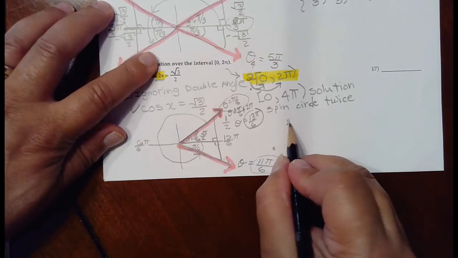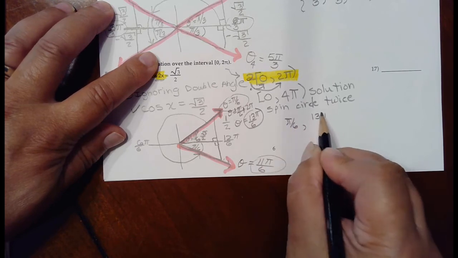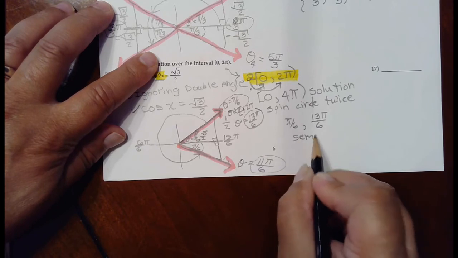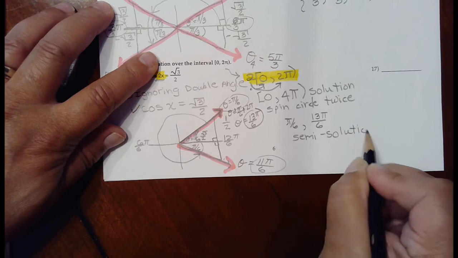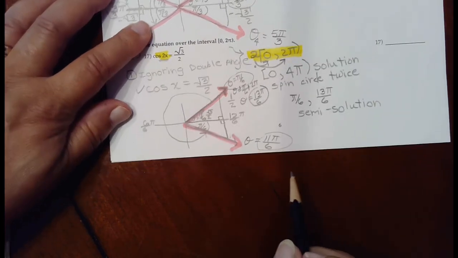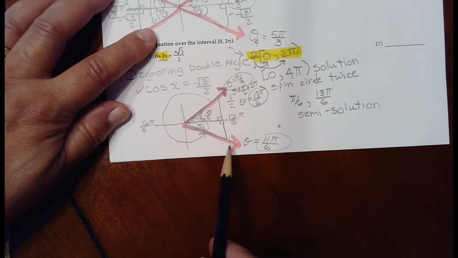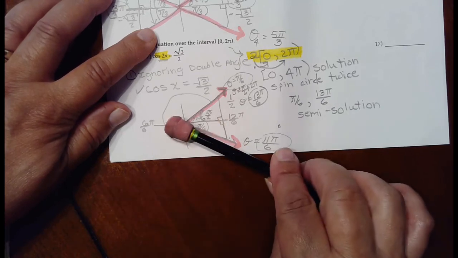This is the first time we spun into quadrant 4. Make yourself get in quadrant 4 again, landing right here. So imagine yourself standing here at 11 pi over 6. You're going to rotate a full 360 and make yourself land right back in that same spot, because you're allowed to rotate more than just one time around the circle. So here I am rotating the second time, but making myself land right on 11 pi over 6.